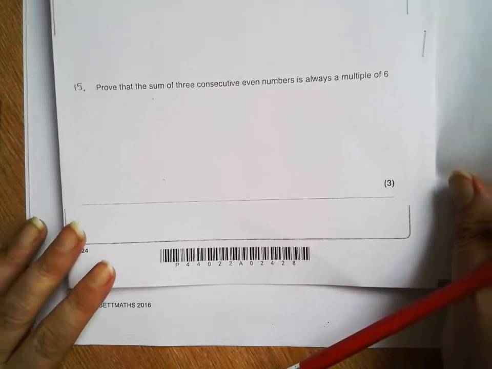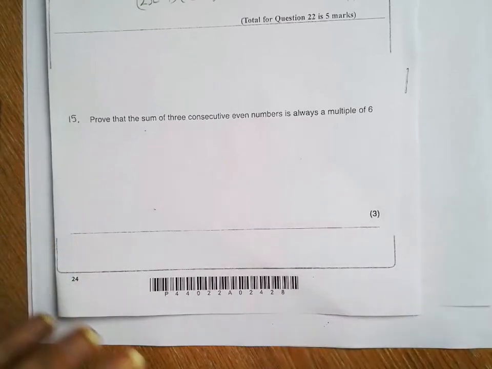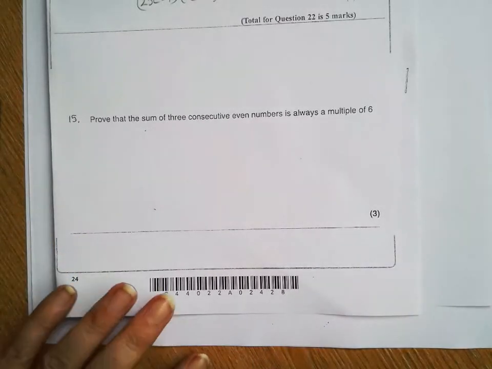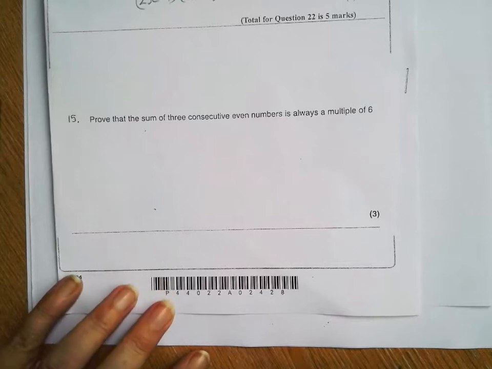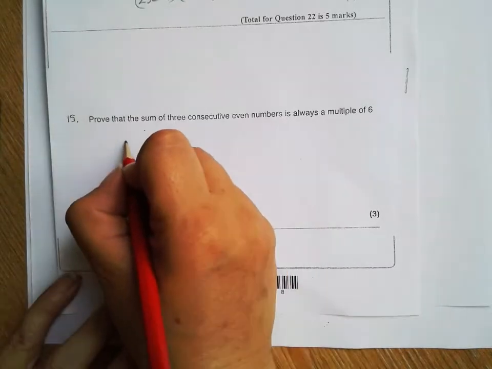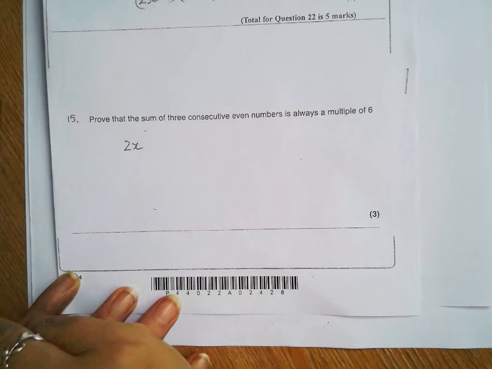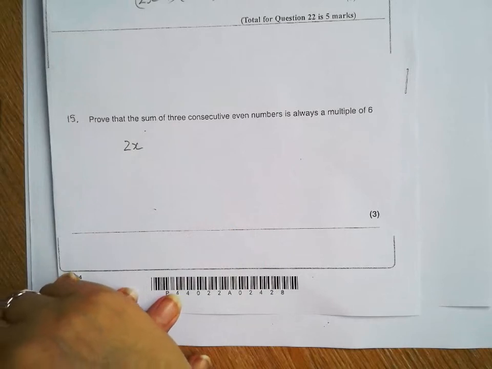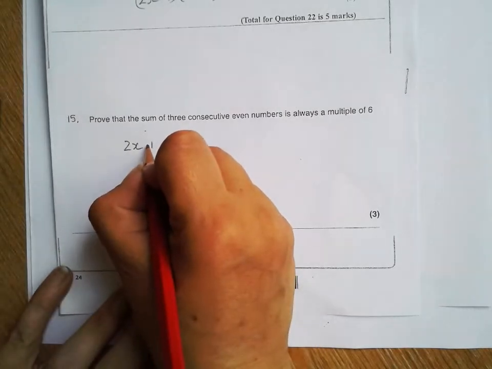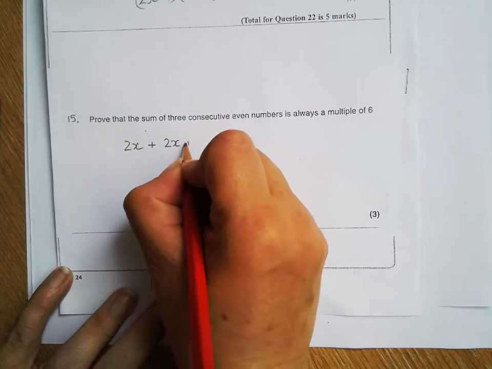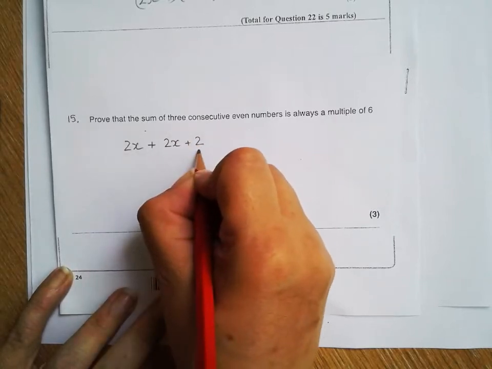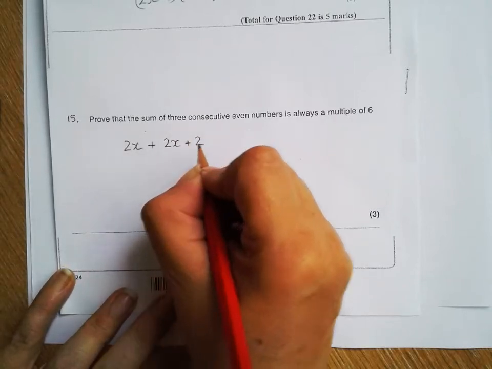Question 15 asks you to prove that the sum of 3 consecutive even numbers is always a multiple of 6. So to ensure they're even, I'm going to write the term 2x, because that means that's definitely an even number. And then I'm going to add to that 2x plus 2, which would be the next consecutive even number.